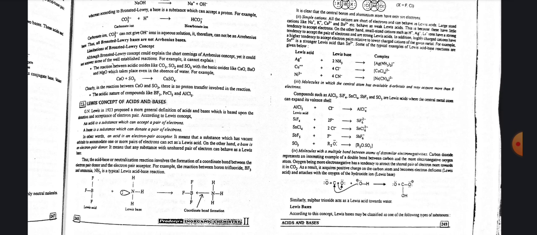Lewis acids. According to this concept, Lewis acids are classified as molecules having a central atom with an incomplete octet of electrons. Boron trichloride, boron trifluoride, aluminum trifluoride, etc., are acids of this type. It is clear that the central boron and aluminum atoms have only 6 electrons.